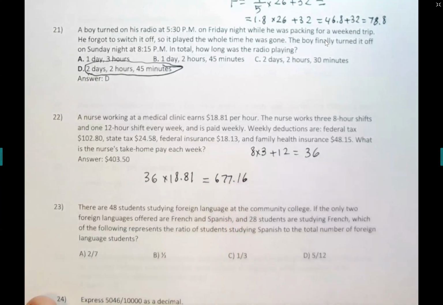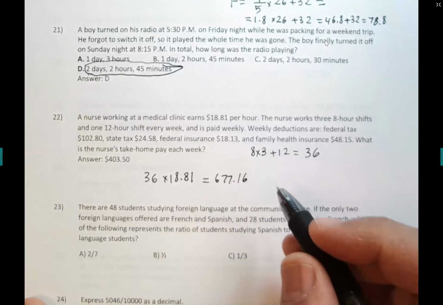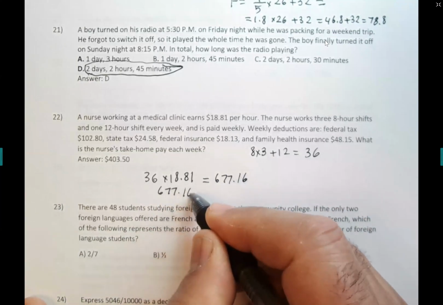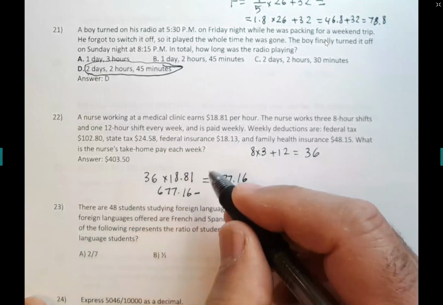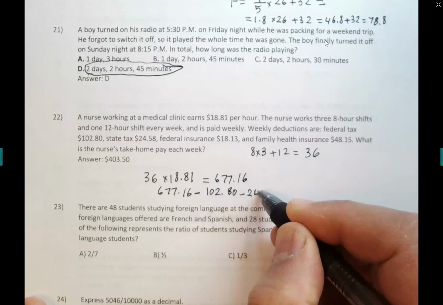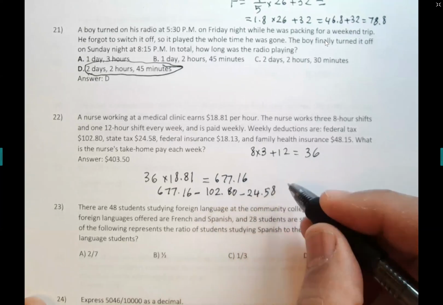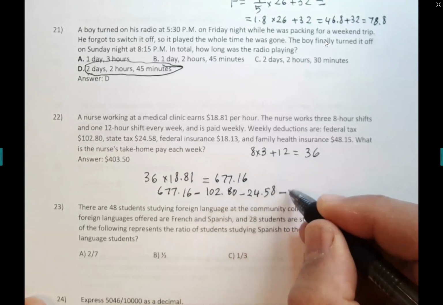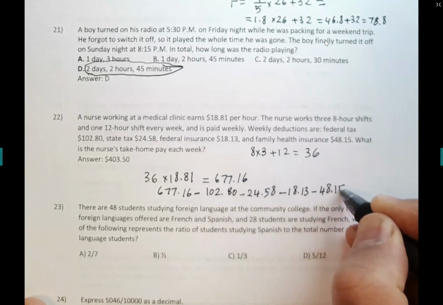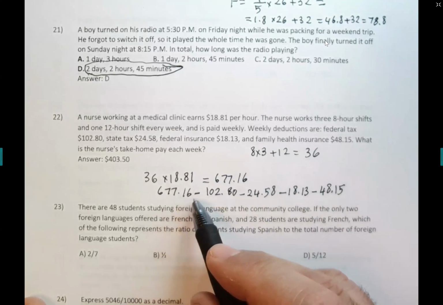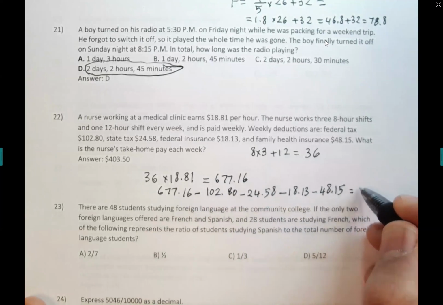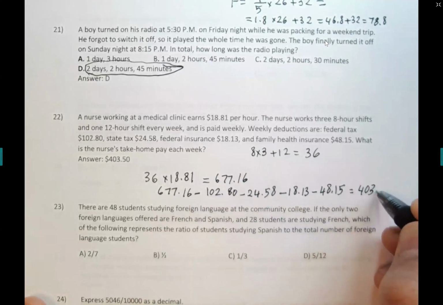I think you get paid a lot more than this. So it will be 677.16 minus. Now you have to minus all those numbers. 102.80 because they are deductions. Minus 24.58. You're doing one operation at a time, and then minus 18.13, and then minus 48.15. So you do 677.16 minus 102.80. The answer you get, you minus the next one, and so on and so forth. And the answer is 403.50.